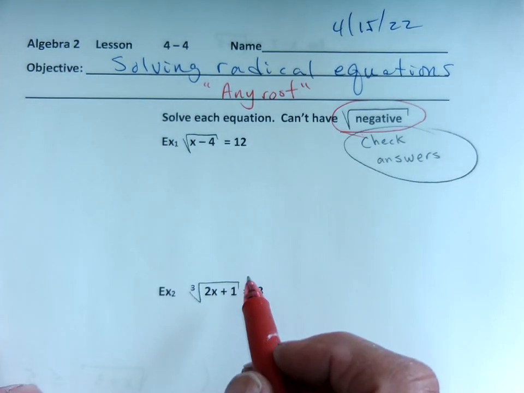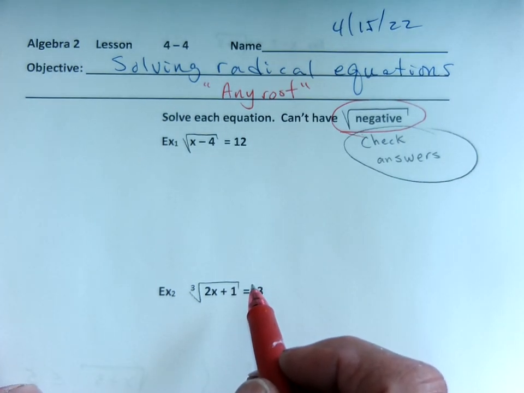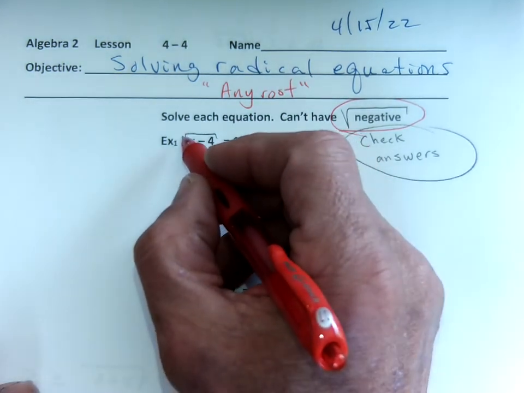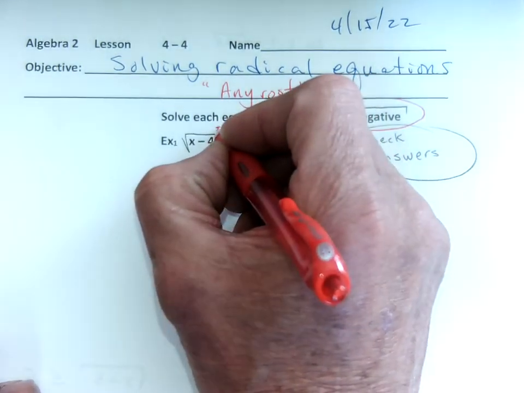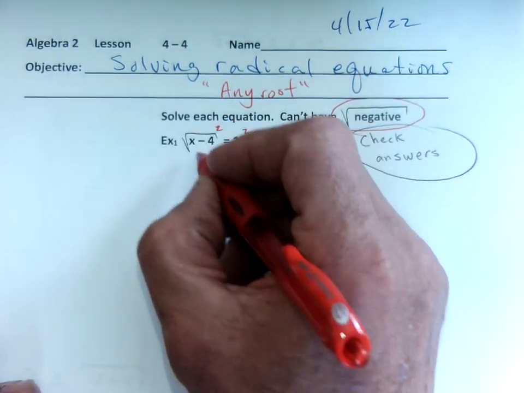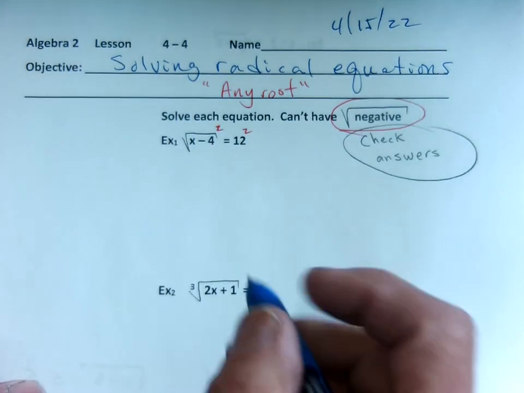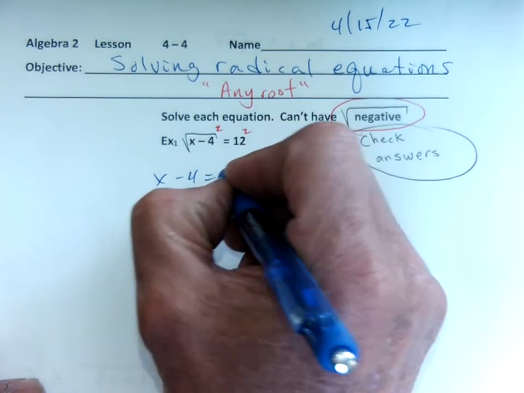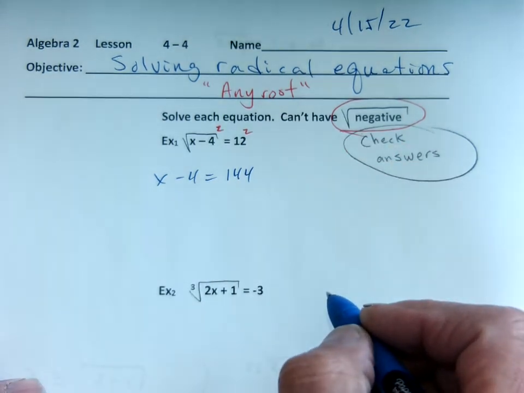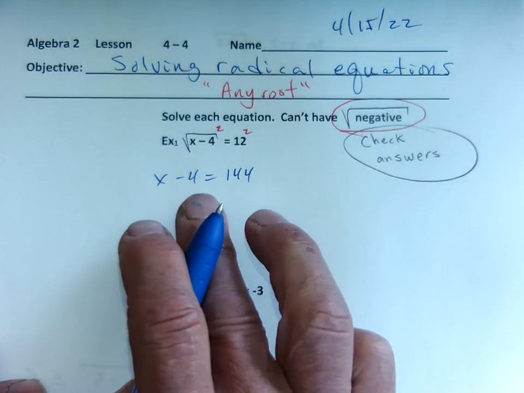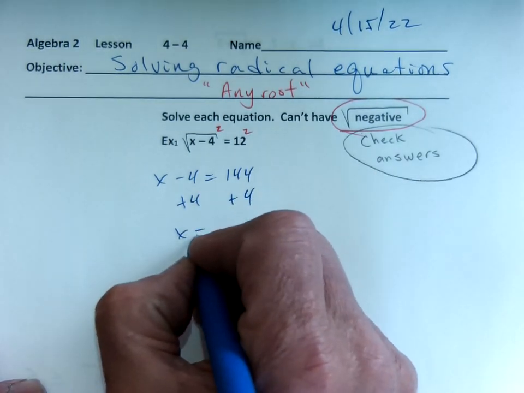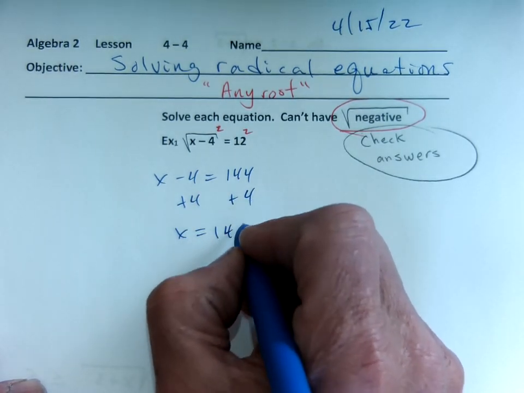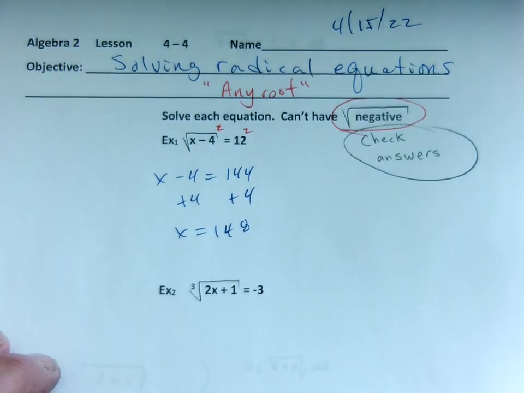What I need to do is undo the problem by doing the opposite operation. So I've got the square root of x minus 4. The opposite operation is to square both sides. The square will cancel out the square root because they're opposite operations. I'll have x minus 4 equals 144. Then I'll just go plus 4, and I have x equals 148.